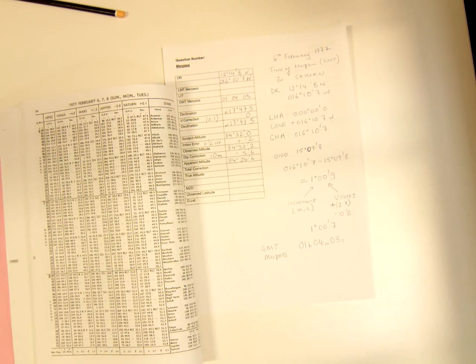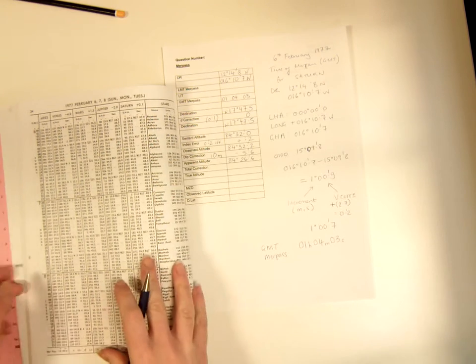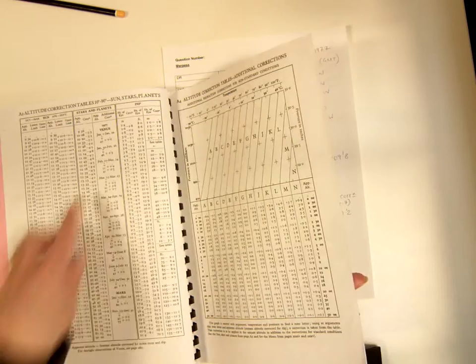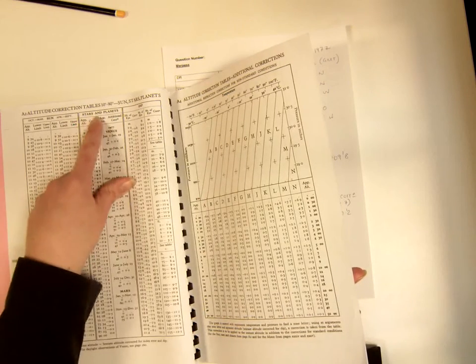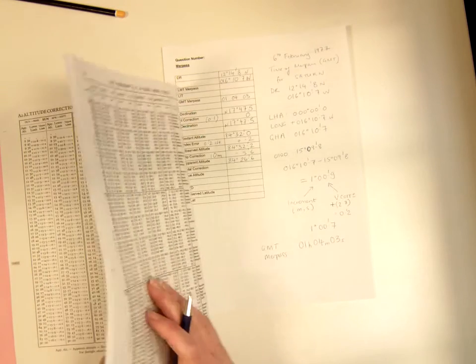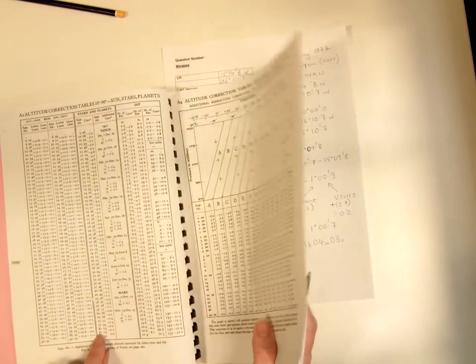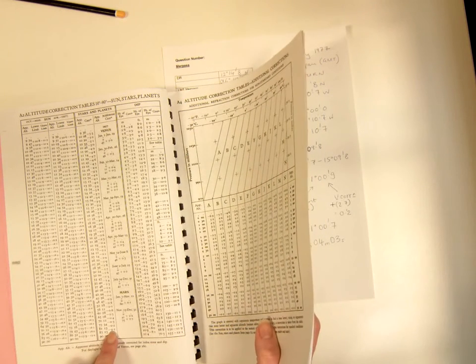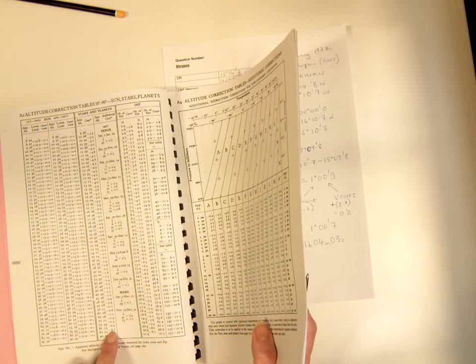I then need to find my total correction. So again, I'll go to the front of the almanac, and I'm going to look down this column in the centre for stars and planets. There are the apparent altitudes there. My apparent altitude of 84 degrees 26.6 puts me between 81 13 and 87 03, so my total correction is minus 0.1.